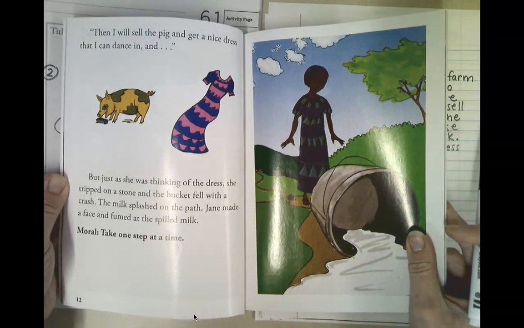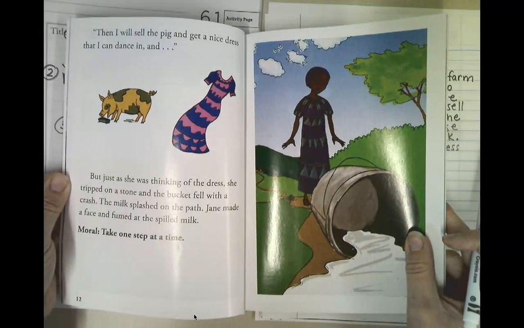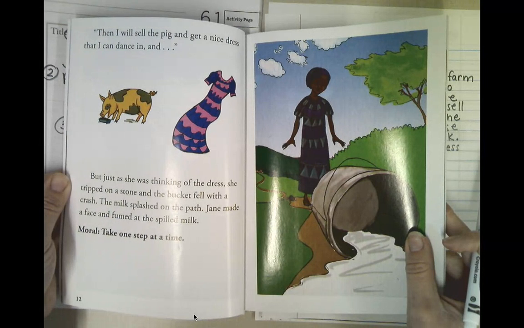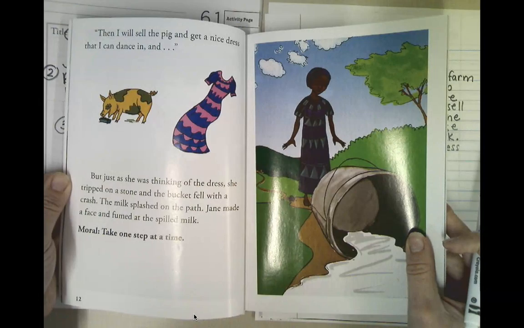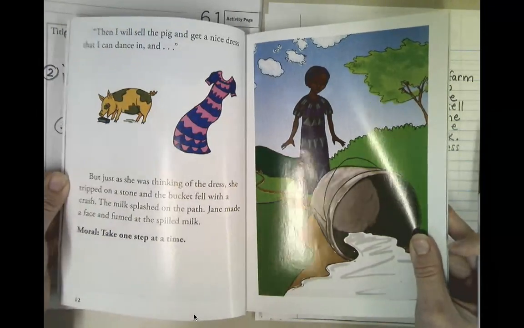But just as she was thinking of the dress, she tripped on a stone and the bucket fell with a crash. The milk splashed on the path. Jane made a face and fumed at the spilled milk. The moral of the story, take one step at a time.